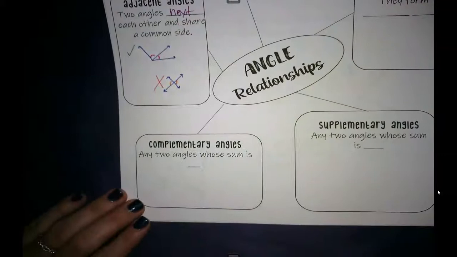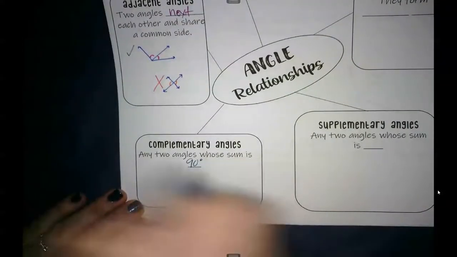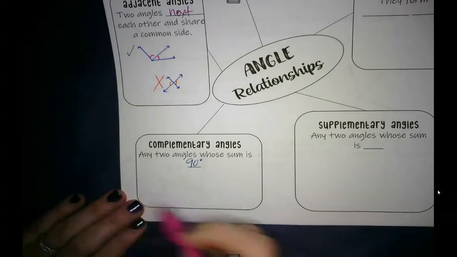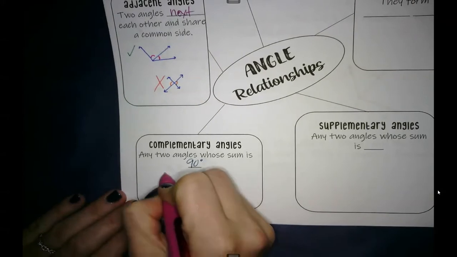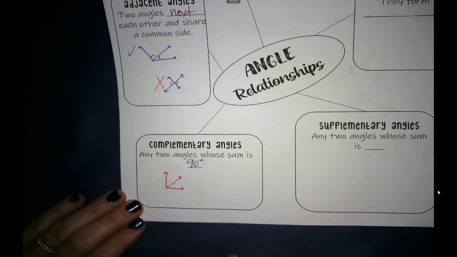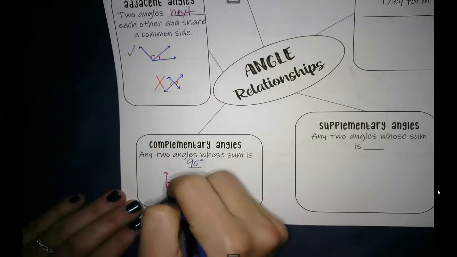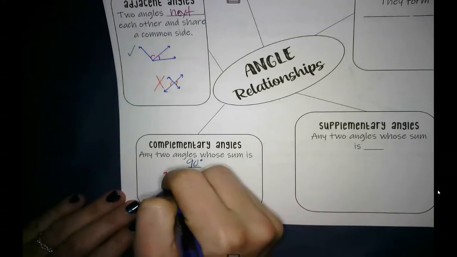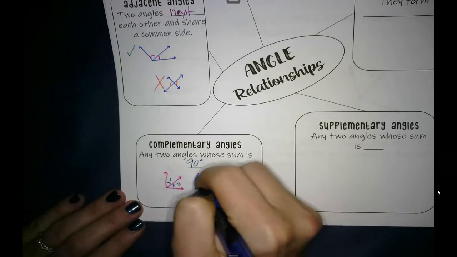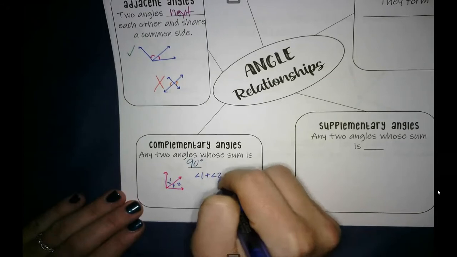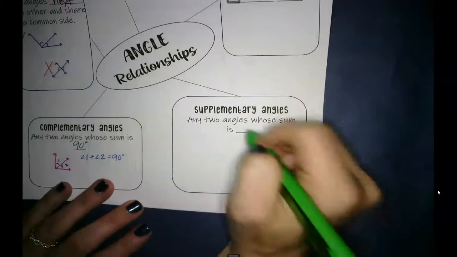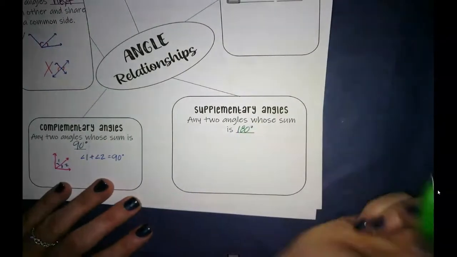Complementary angles, I know you know that word, are two angles whose sum is 90 degrees. So we've got this angle right here and this angle right here. And if I added them together, let's do this: angle 1 and angle 2. So if I took angle 1 and I added angle 2, they would be 90 degrees. That is complementary. So then supplementary, that other common word you know, is the one that adds up to 180.